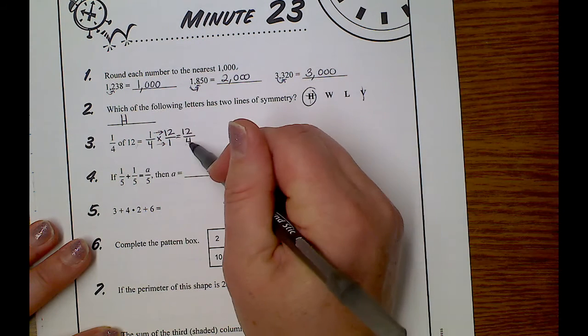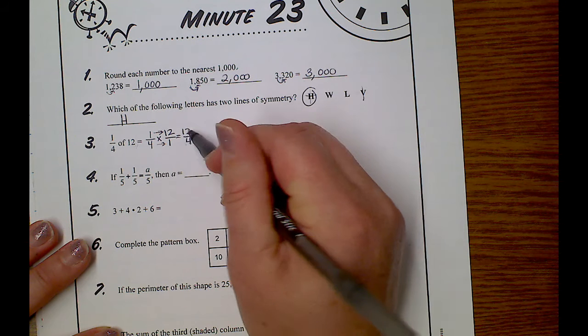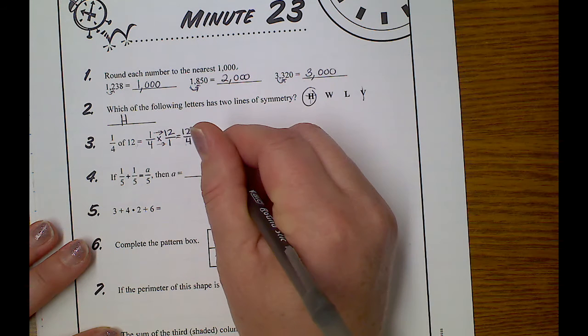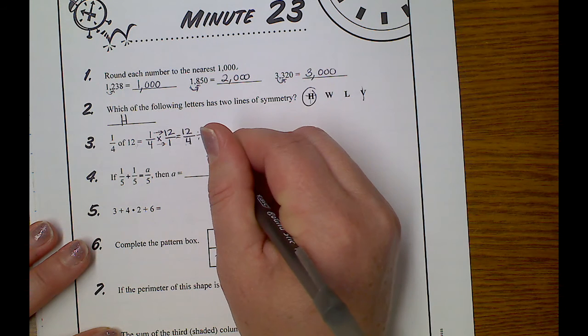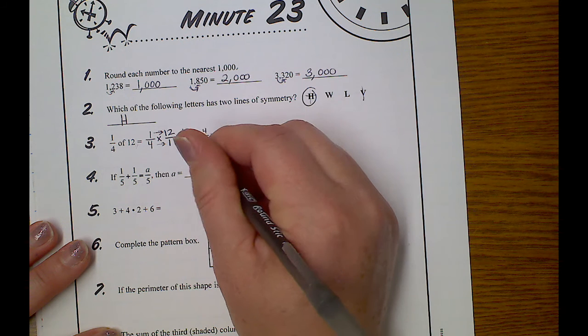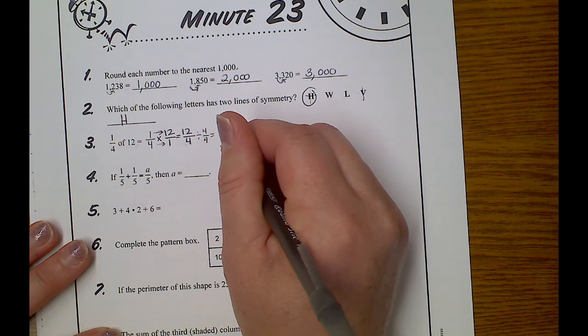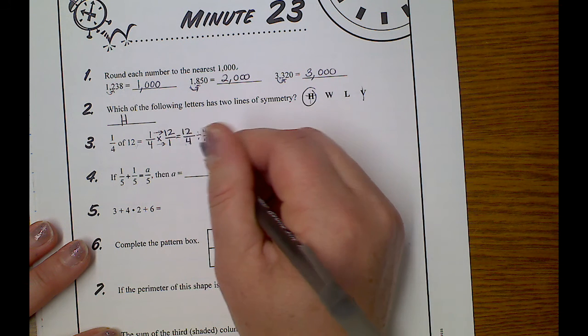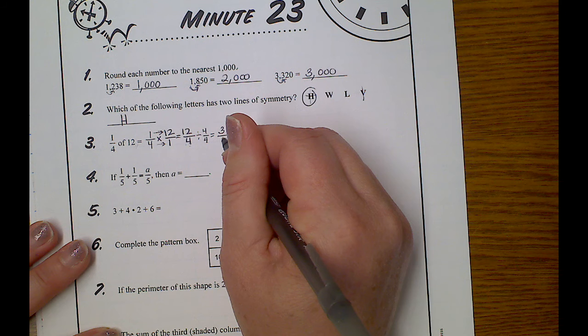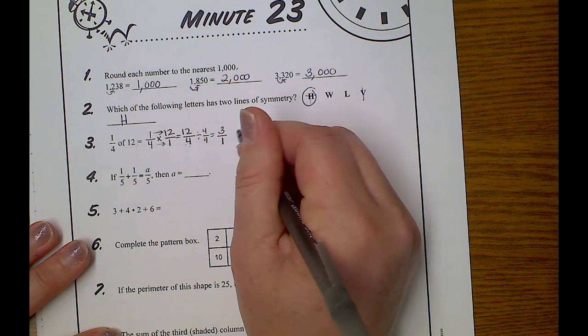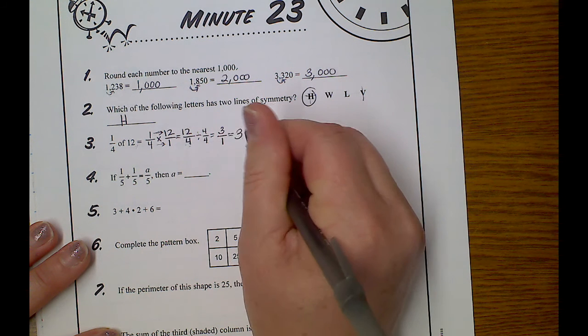Next, does 4 and 12 have any numbers in common? Yep, you can divide them both by 4. 12 divided by 4 is 3. 4 divided by 4 is 1. 3 is your answer.